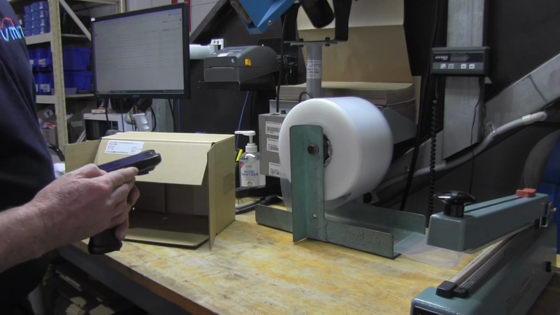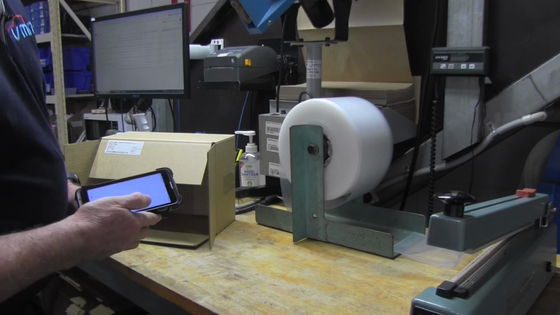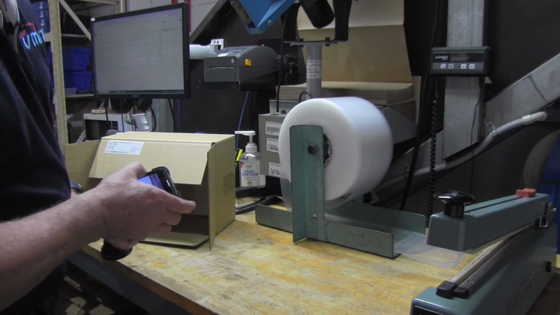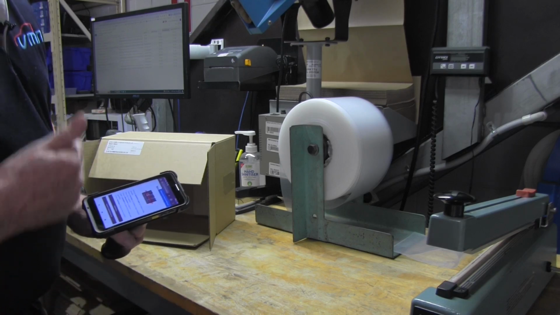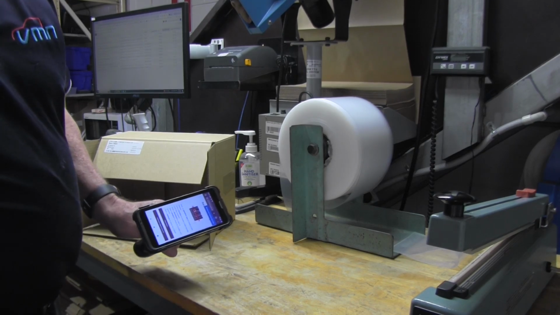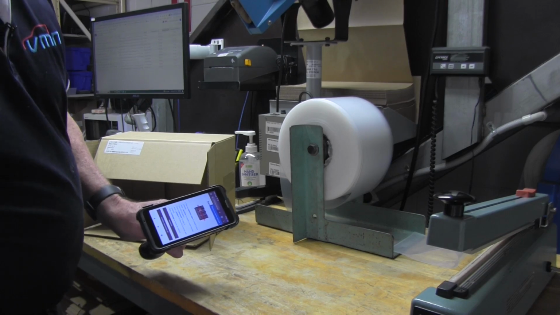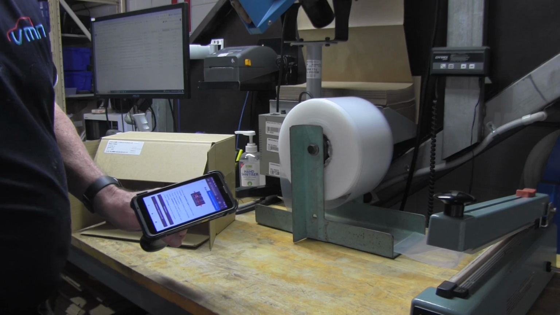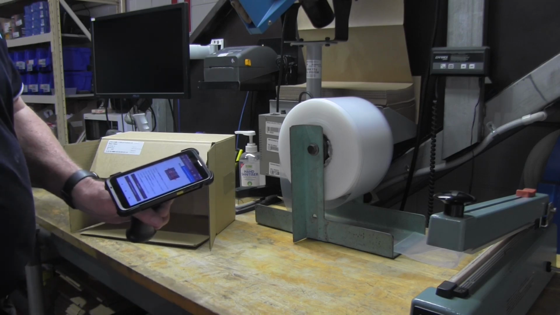So now we've just got to fire up our Odoo barcode scanning module. And this is actually the same as the web-based Odoo application. So there's not really any difference, just that it formats itself differently on a small screen.